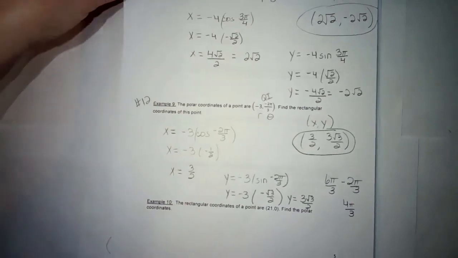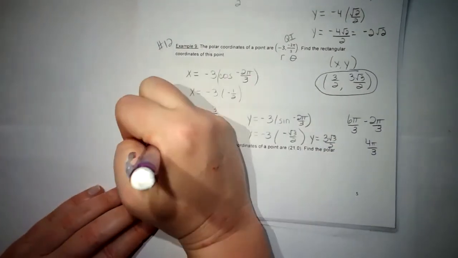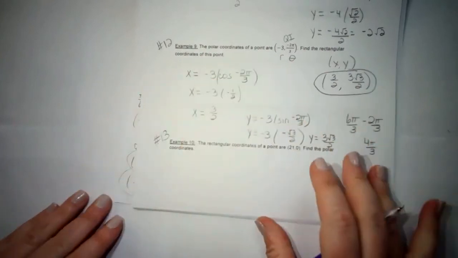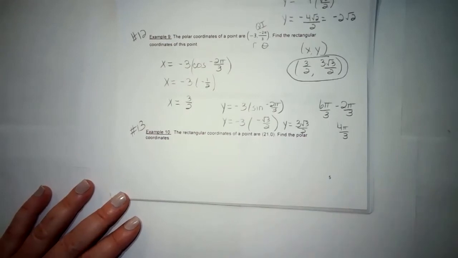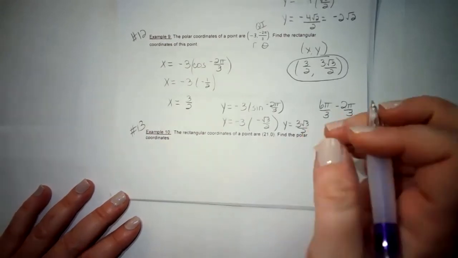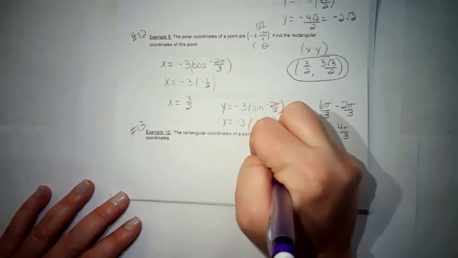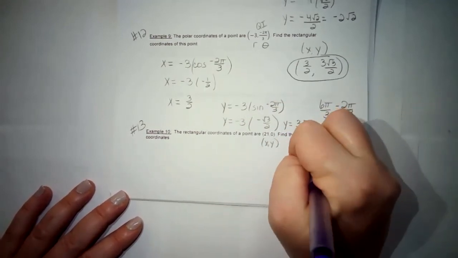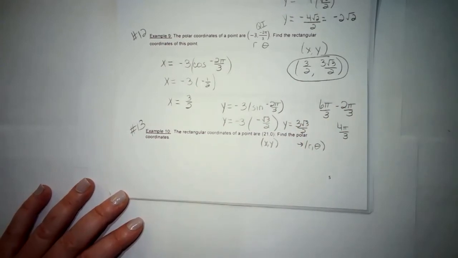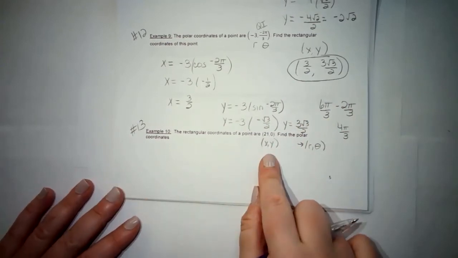All right, example 10 is going to go fast because we know the trick. This is like 13 in my math lab. Now they're giving you rectangular coordinates. So this is your x, this is your y. They want you to change it to r theta. Okay, what's the trick? What's my answer going to be if my rectangular is 21, 0?